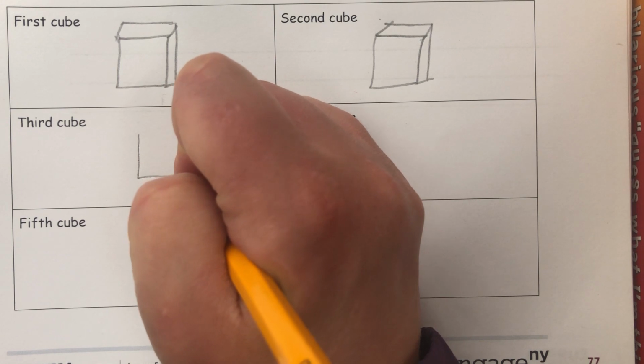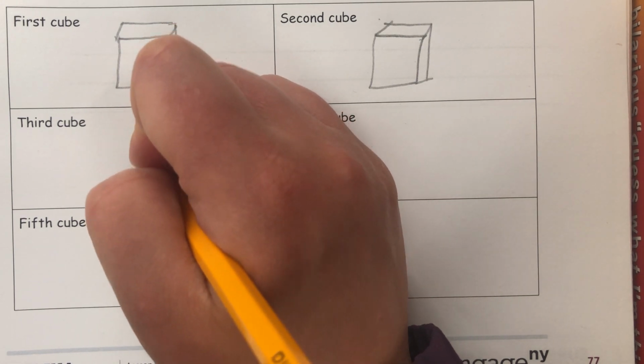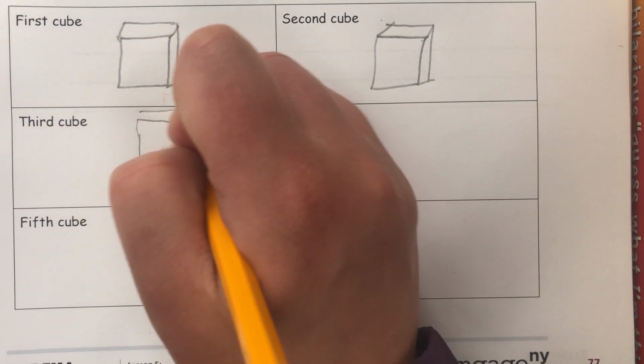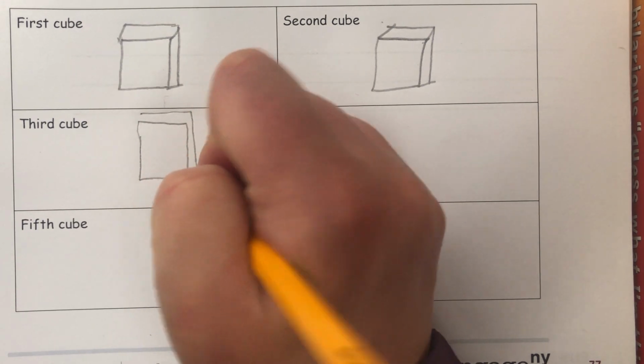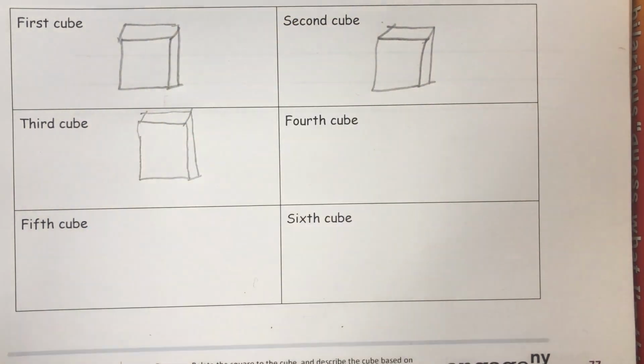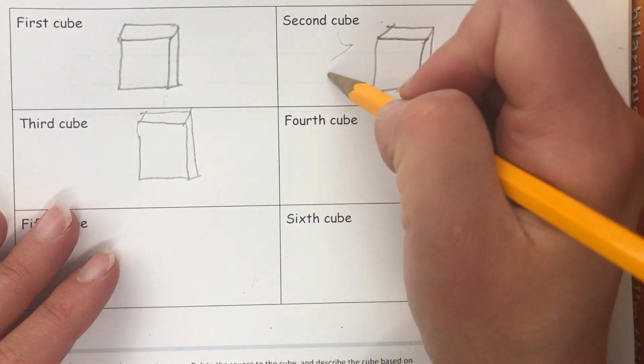Okay, now hopefully you've already drawn your cubes and you're just waiting on me to finish up mine. But you know what, my friends? Since you have already drawn your cubes and you are ready to go, I'm just going to call it a day. I'm going to put a star next to the second one and say that that is my best one.